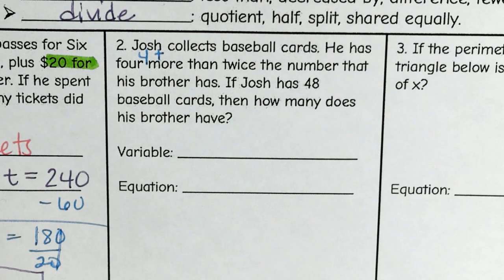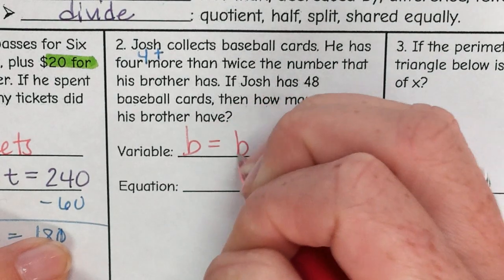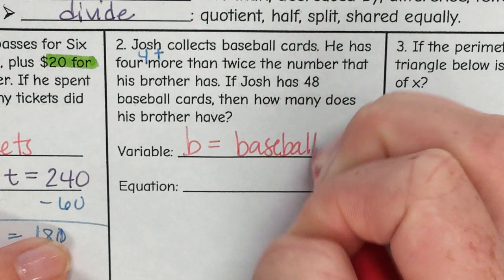I don't know what I want my variable to be, so let's read the question. The question is the variable. What are they asking you? How many baseball cards does his brother have? So what do y'all want the variable to be? So y'all picked B earlier. My class picked C for cards. Does it matter? No. Y'all want to use B? We'll use B. B for baseball cards.